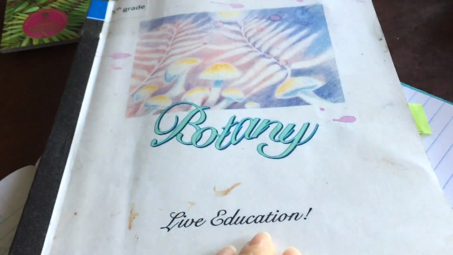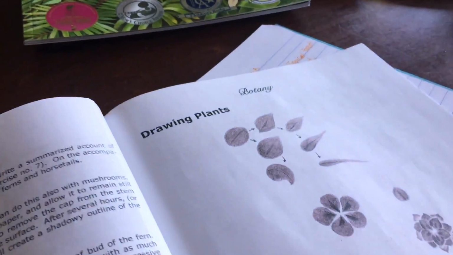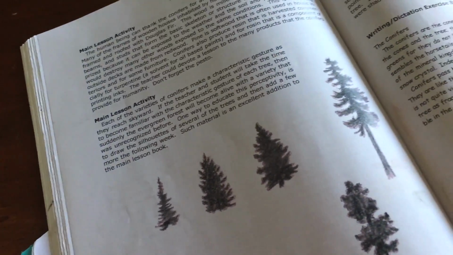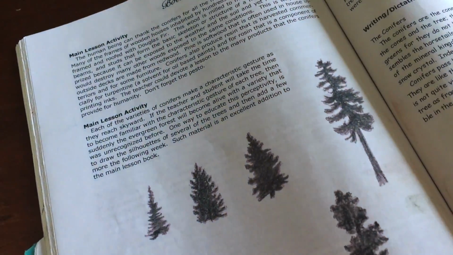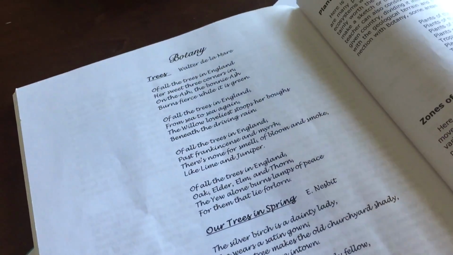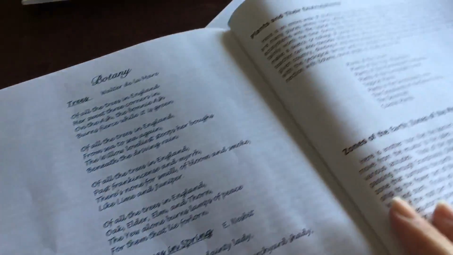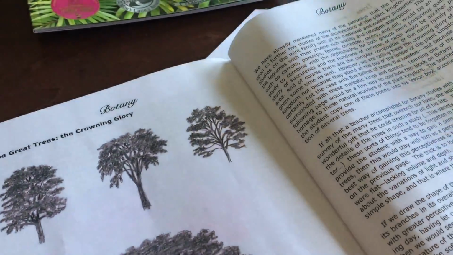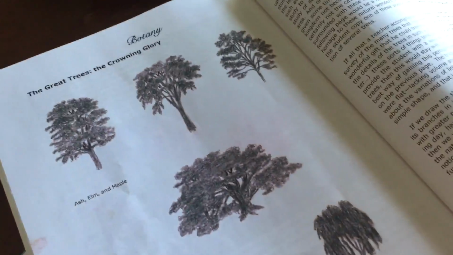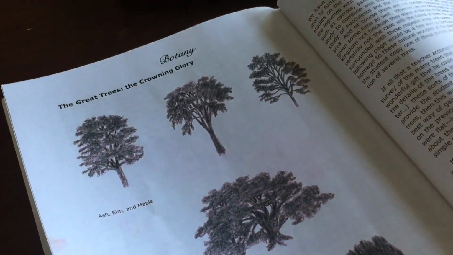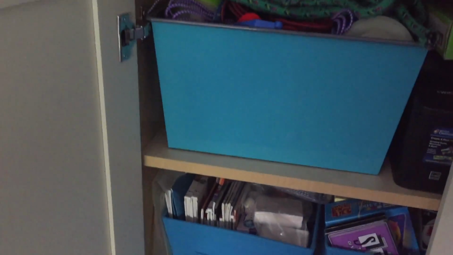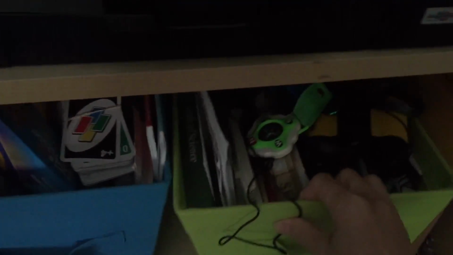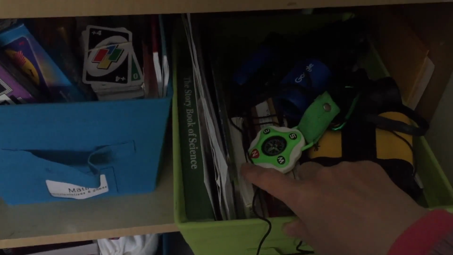At this point, I am looking through our Botany Main Lesson book from Live Education. It is a Waldorf-inspired curriculum that we used previously for our Botany Main Lesson block, but we didn't complete this main lesson block, and so I do want to tackle a few more lessons in it. So I am going through that main lesson book, and I realize, hey, I've got a few books that could complement that main lesson block, and I go into my unit study bins in my homeschool cabinet, and I am looking for a couple of books that I know that I have.